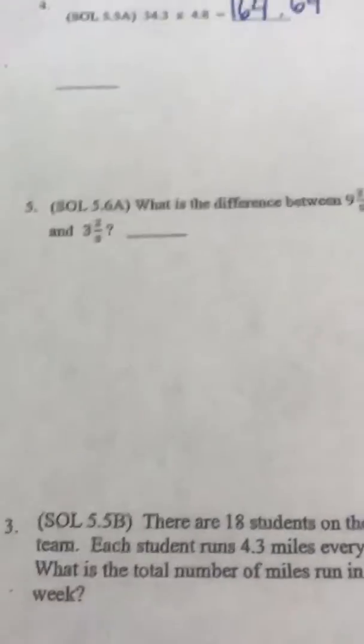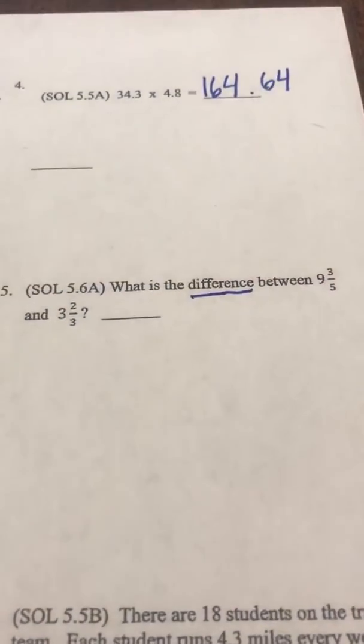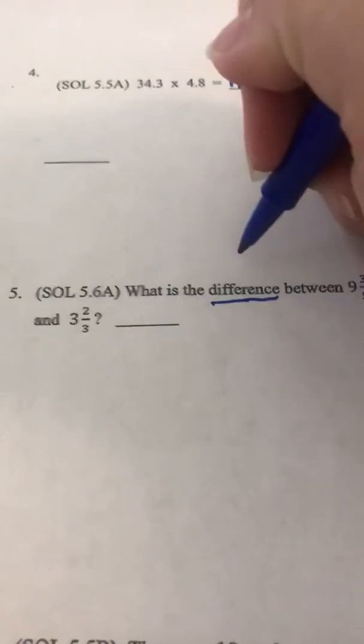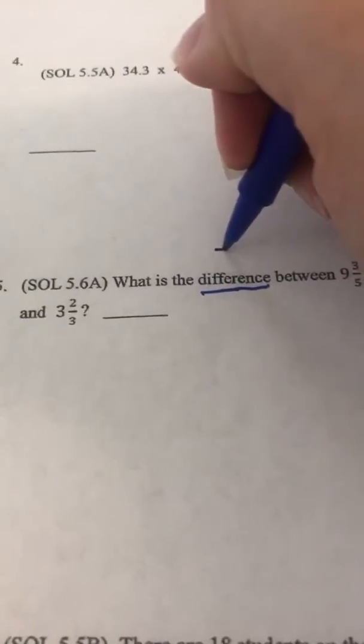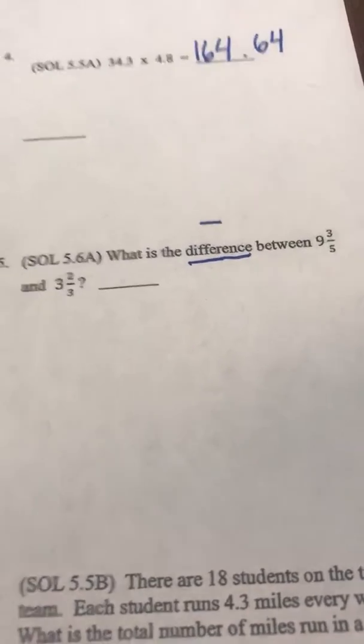Okay, so let's do the last problem. We are finding a difference between 9 3/5 and 3 2/3. Again, this is not a word problem. We're not using a calculator, and difference should signal to mean what in your brain? Subtraction, I hope you said. So we are going to set up a subtraction problem with our two fractions.